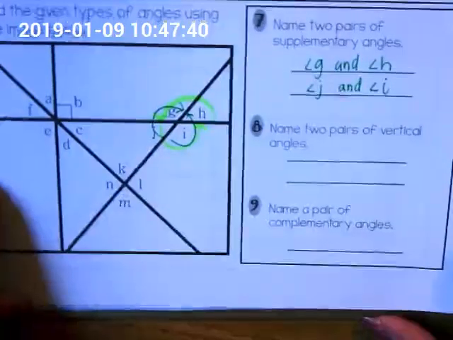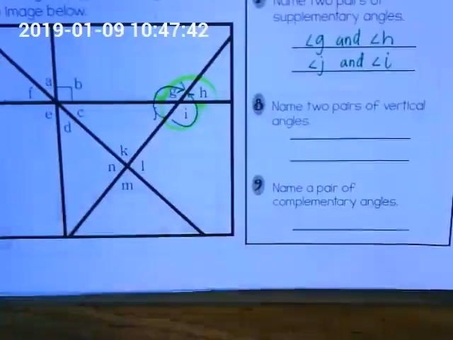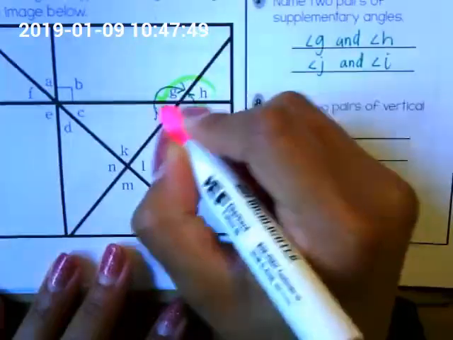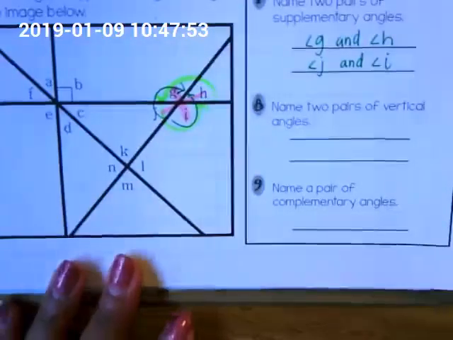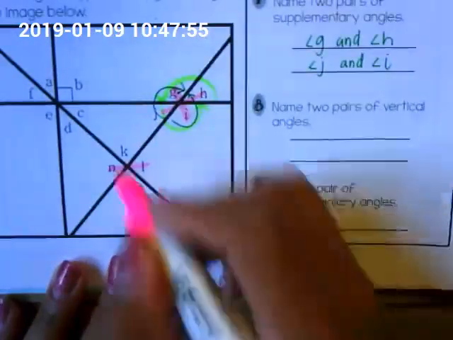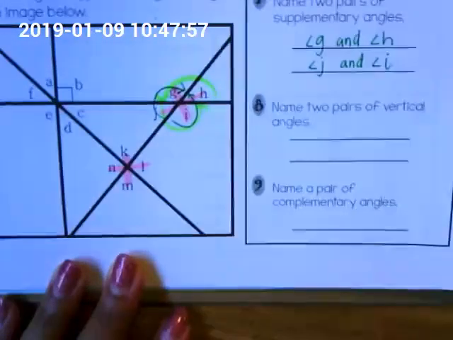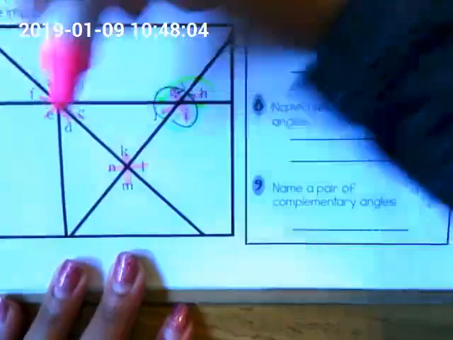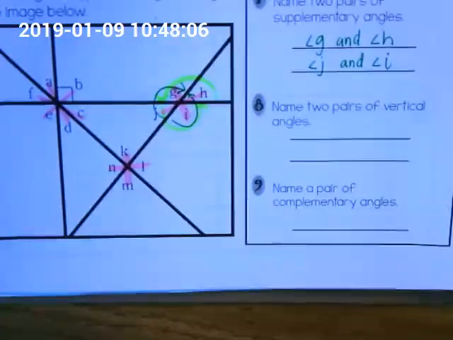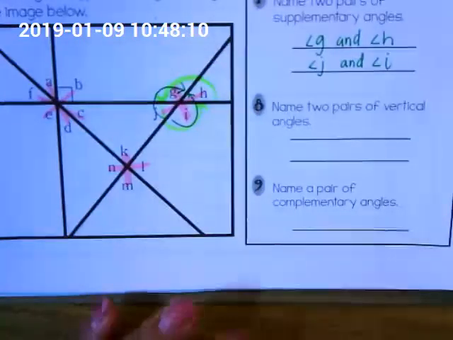All right? Now they want us to name 2 pairs of vertical angles. So we're looking at angles that are across from each other. So these 2 are across from each other. These 2 are across from each other. A and D are across from each other. E and B are across from each other. F and C are across from each other. So many more options. They just want me to name 2 pairs.